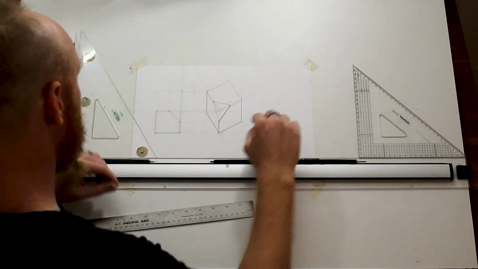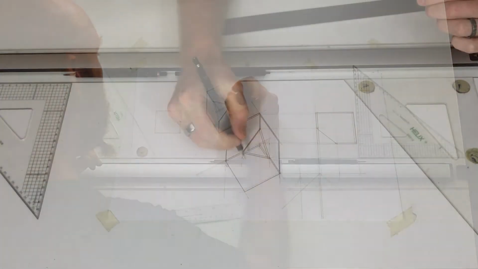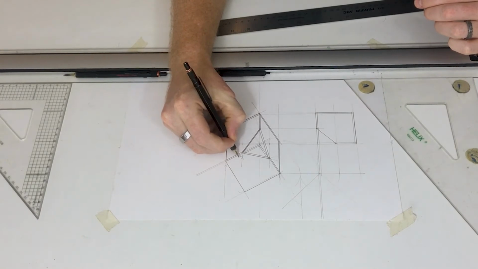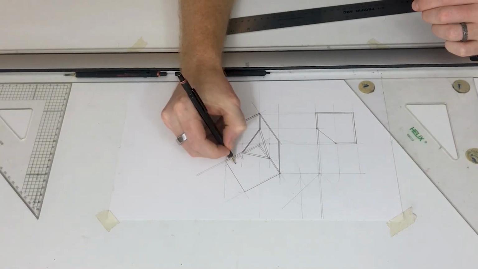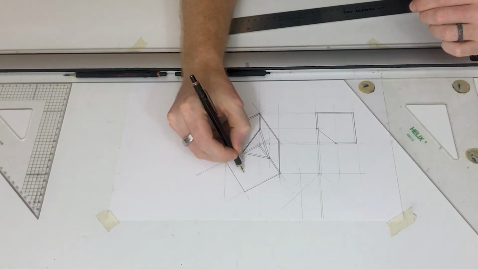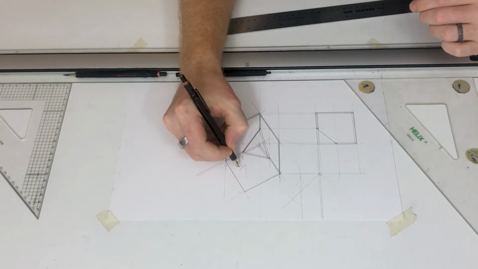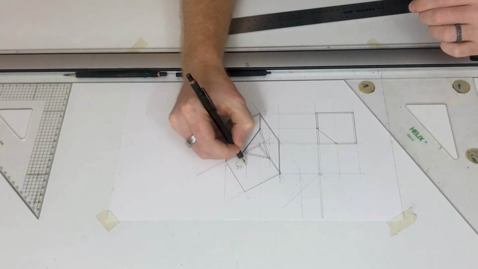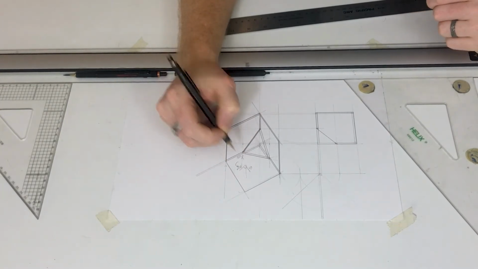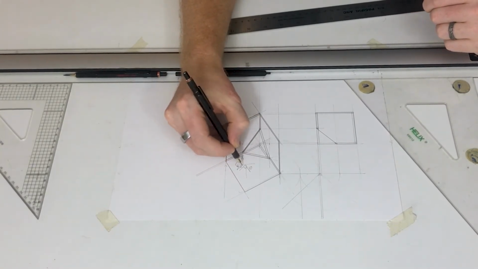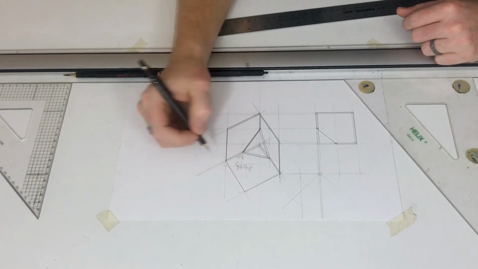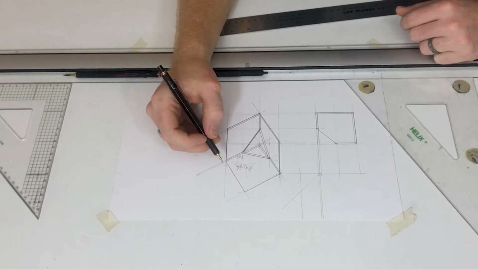Right, we had our top view right here, but it's rotated, in this case, from the vertical 30 degrees, 60 degrees, which still makes a 90-degree angle between those two lines. So we're still working with an orthographic projection system.